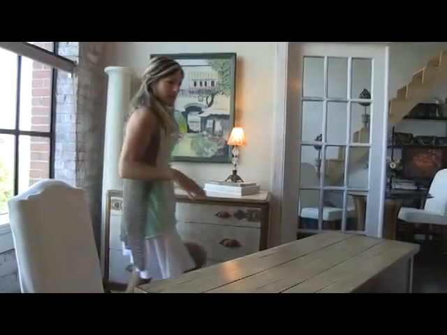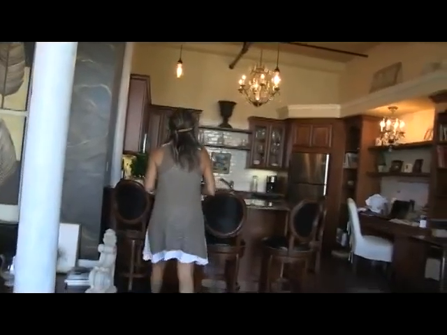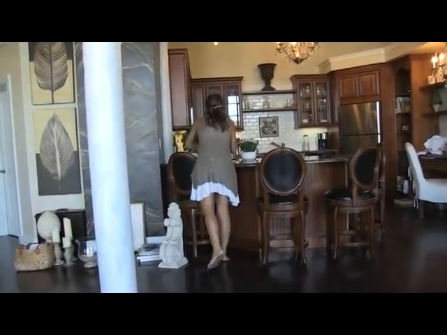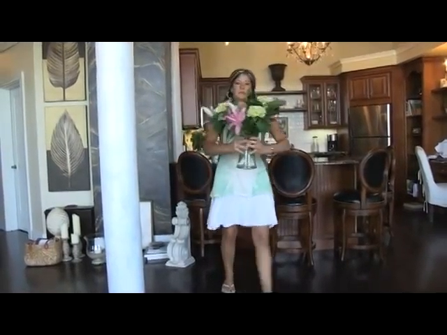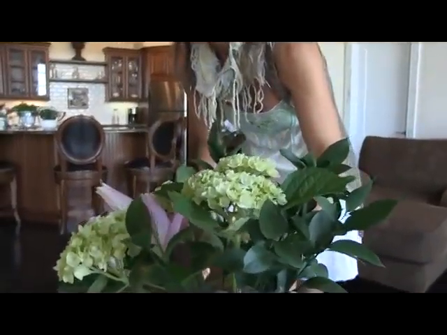And now to finish accessorizing and bringing more color in, I'm going to bring in more fresh flowers. So these are all the colors that are in that picture as well.